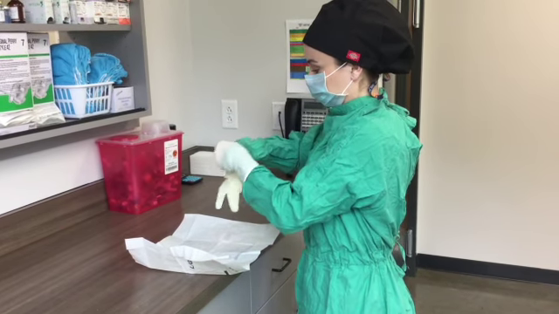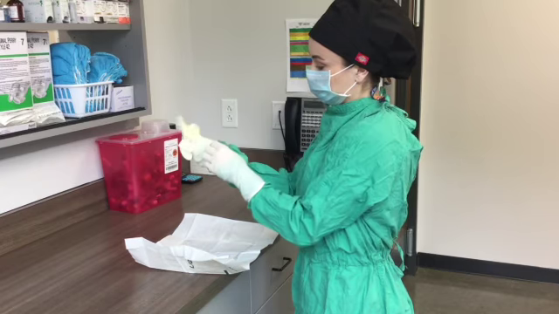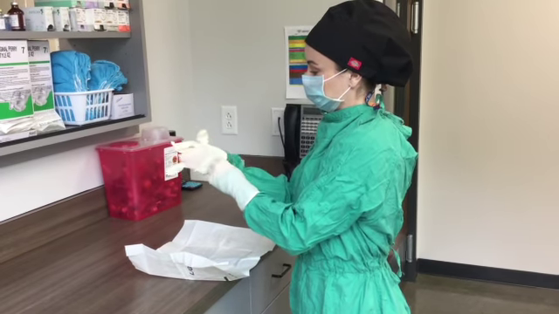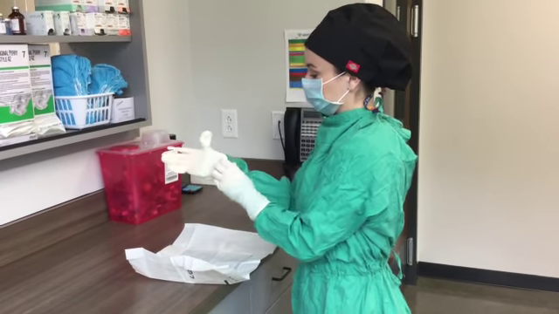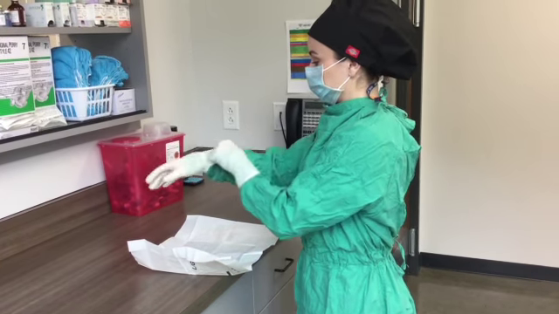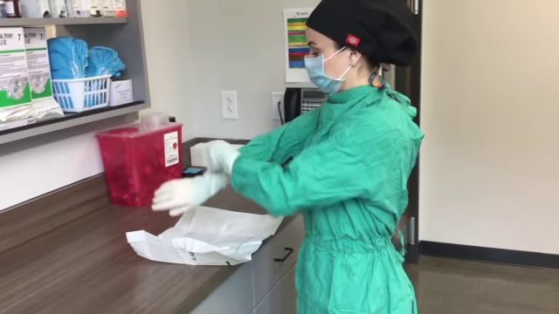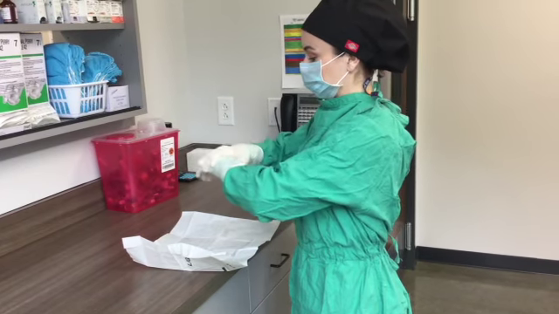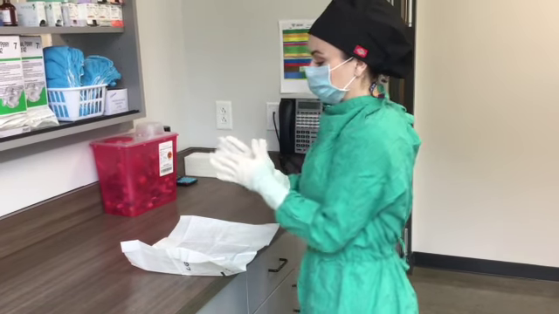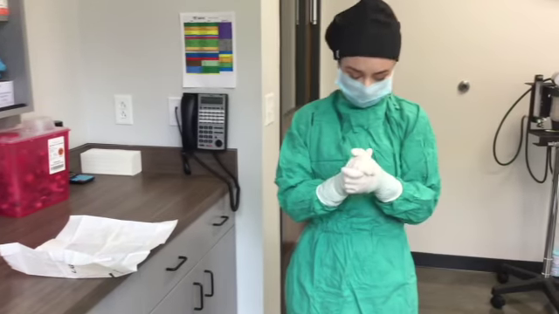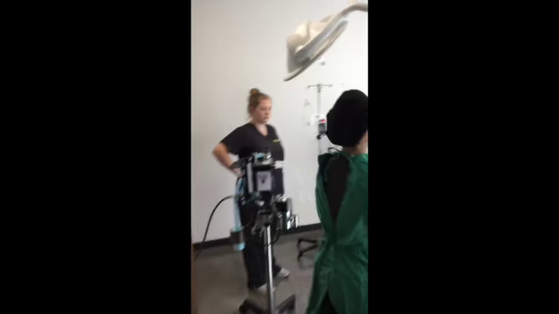I will put the glove on and only push my fingers and hand through once the glove is covering the gown, so that no skin is ever outside of the gown or outside of the gloves. And then I will keep my hands in a position between my waist and my shoulders.